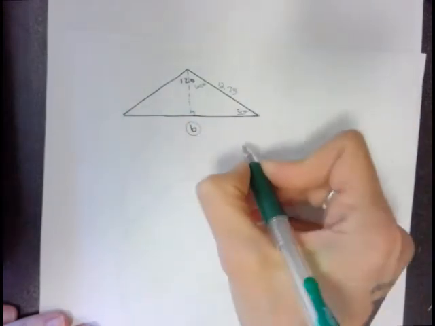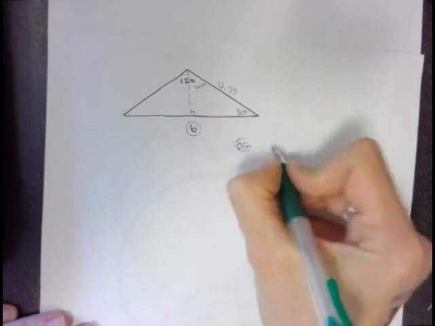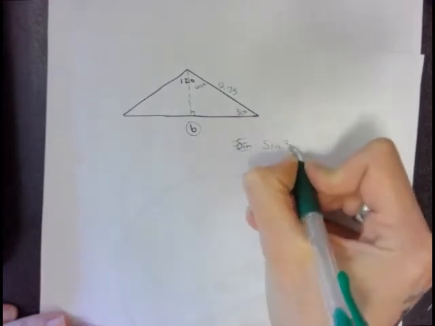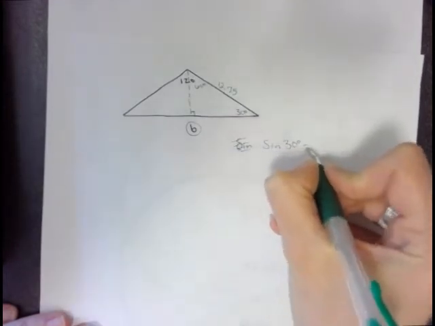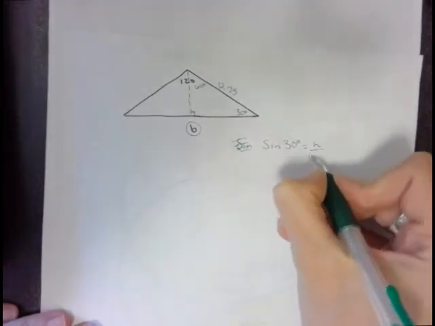So sine 30 degrees equals opposite, unknown, I'll call that a height, over hypotenuse.